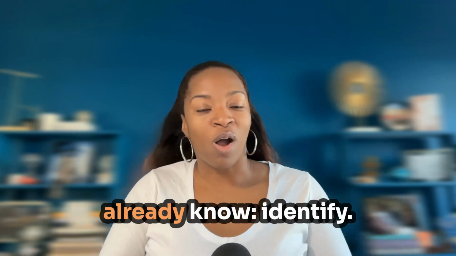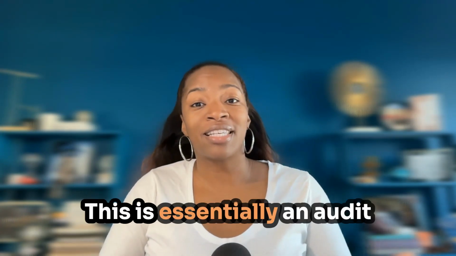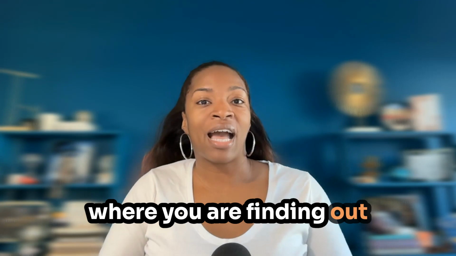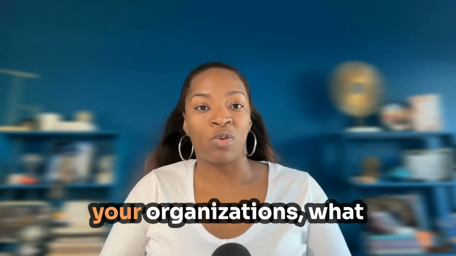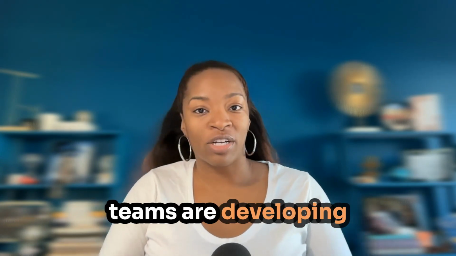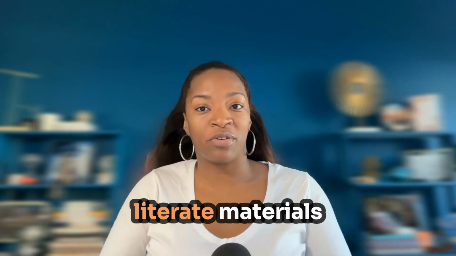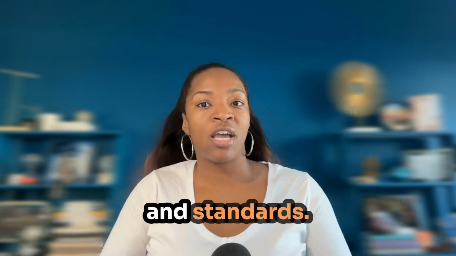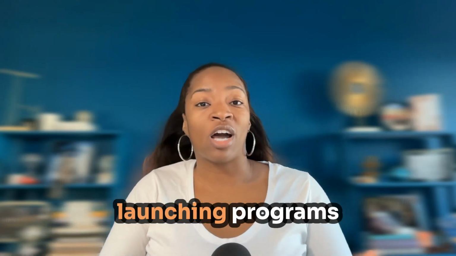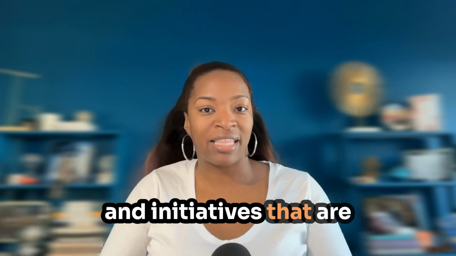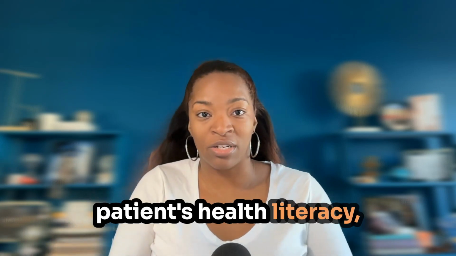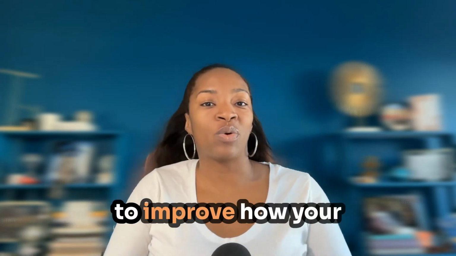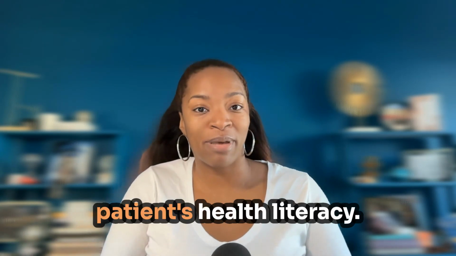Number one, you already know, identify. This is essentially an audit where you are finding out what already exists within your organizations. What teams are developing intentionally health literate materials or are following health literacy processes and standards? What departments are developing and launching programs and initiatives that are designed to improve patients' health literacy or that are designed to improve how your organization supports patients' health literacy?